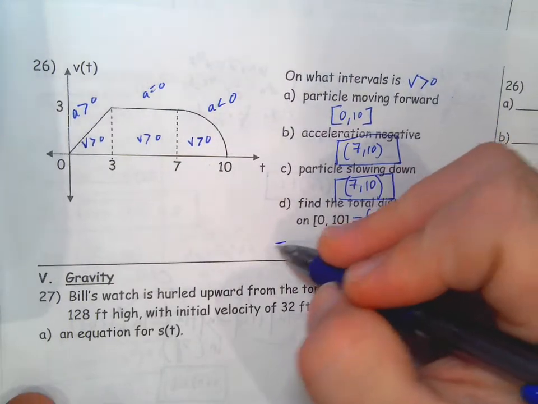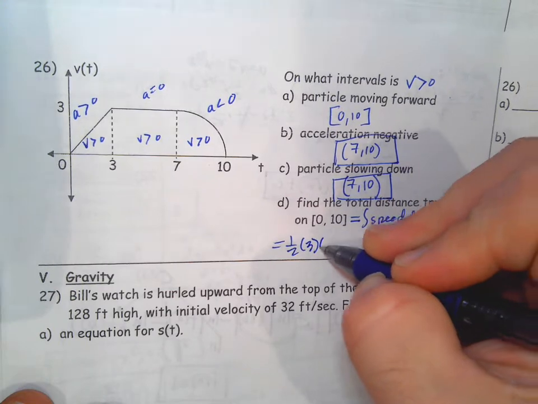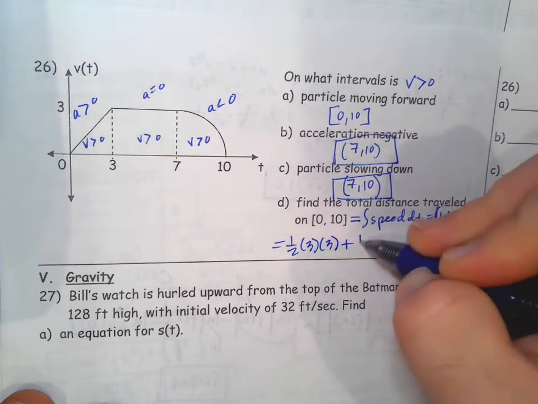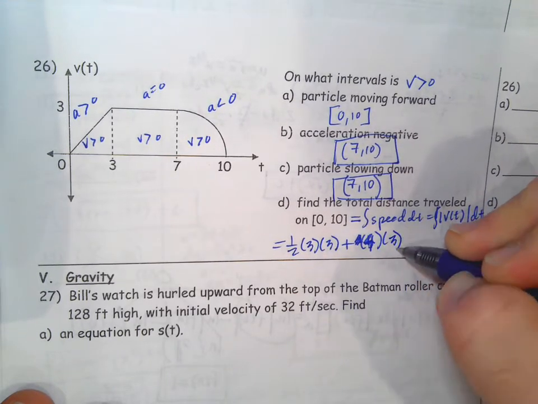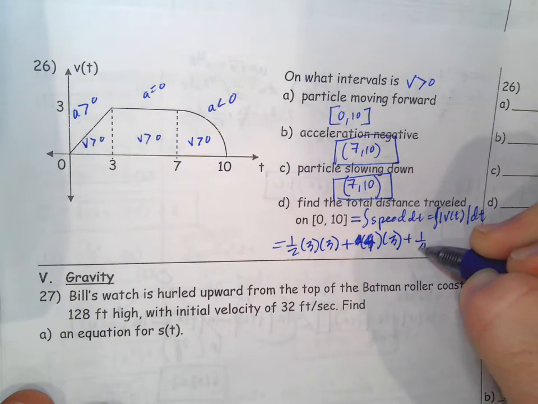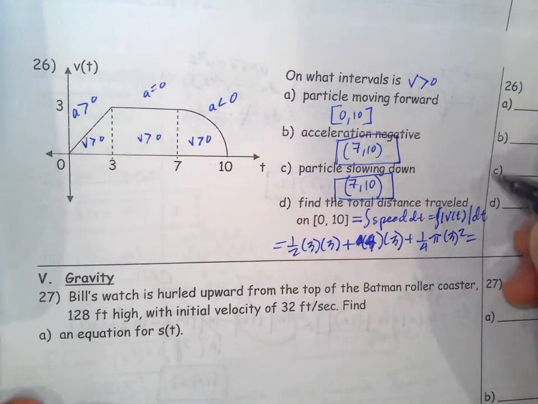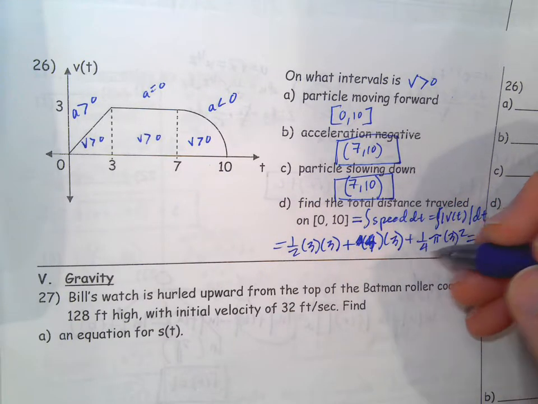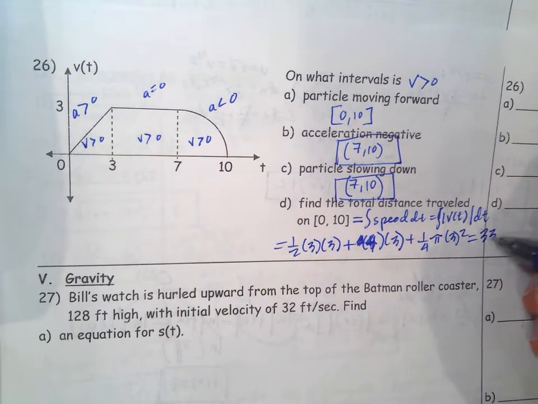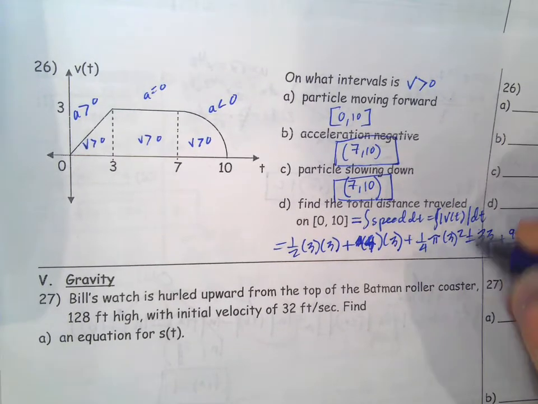So it's just going to be a triangle, 1/2 base times height, plus a rectangle, base times height, 4 times 3, and then a quarter of a circle, 1/4 pi r squared. So the answer is going to be 9 halves plus 12 is 24, so 33 halves plus 9 pi over 4.